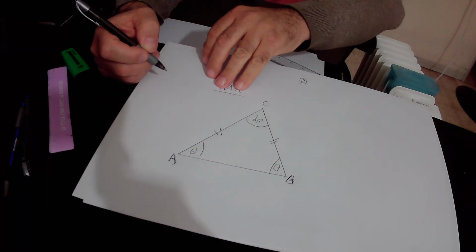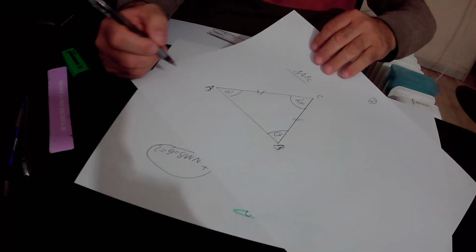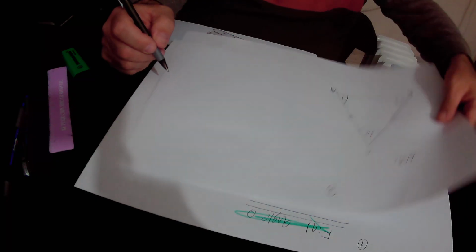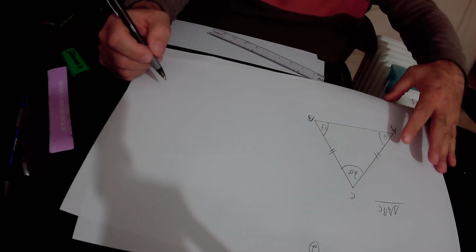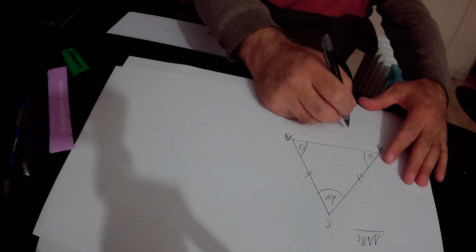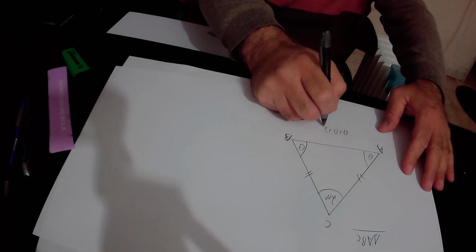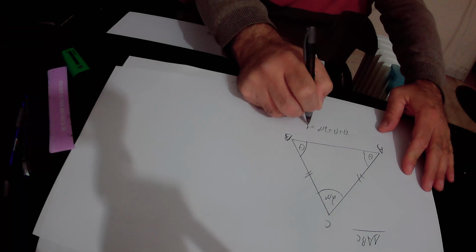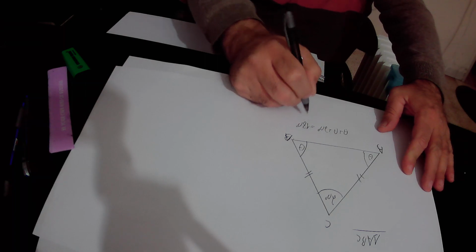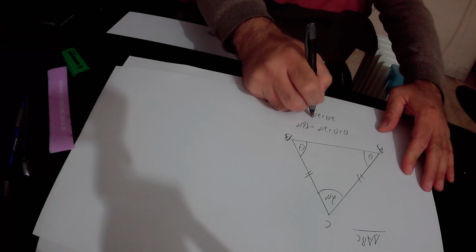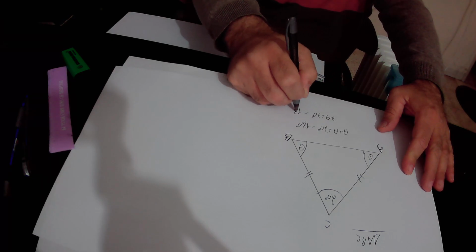And we know that the sum of the angles in any triangle is equal to 180 degrees. So in triangle ABC, theta plus theta plus 20 degrees must be equal to 180 degrees. Theta plus theta is 2 theta, plus 20 degrees equals 180 degrees.